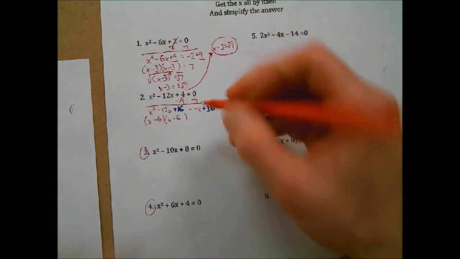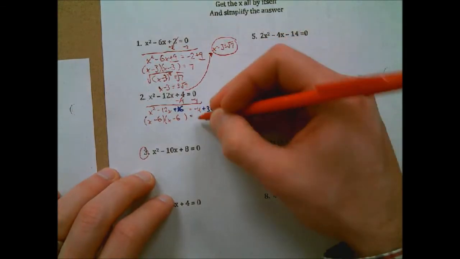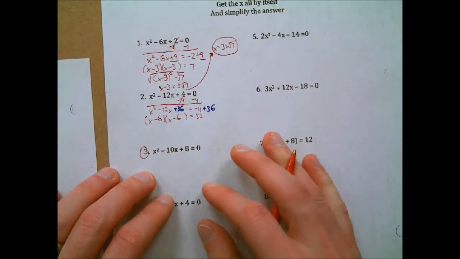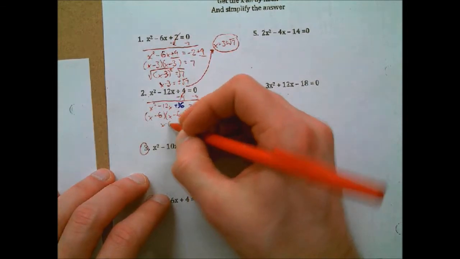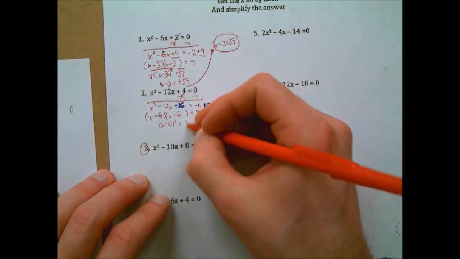I'm going to simplify over here. Negative 4 plus 36 is 32. And then I get x minus 6 squared equals 32.